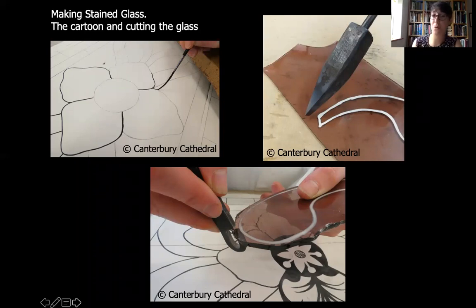And you will then take your piece of glass and cut it to the right shapes. Here you can see that in the medieval period, quite primitive cutting tools were used. This is a hot iron which would have been heated up in the fire and used to score the glass so that it broke. And then you can use this nibbling tool at the bottom, which is called a grozing iron, to cut away the edges and get that shape a bit cleaner. Nowadays, of course, we have all sorts of wheel cutters, which are much easier to use, but this is how glass was cut in the medieval period.